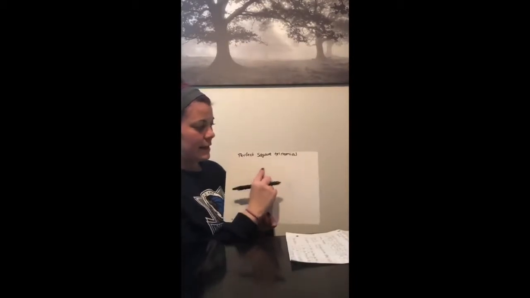It gets a little trickier. Now we can do perfect square trinomials. And a trinomial means that it has 3 terms. So those were binomials, that had 2 terms. So a trinomial means that it has 3 terms. So for example, x squared plus 8x plus 16.